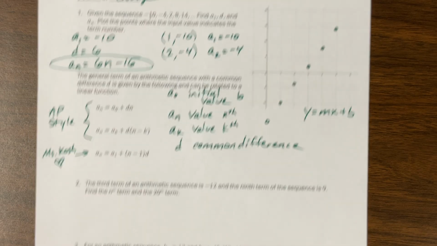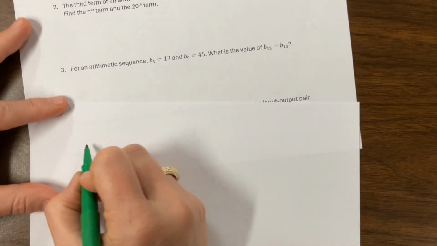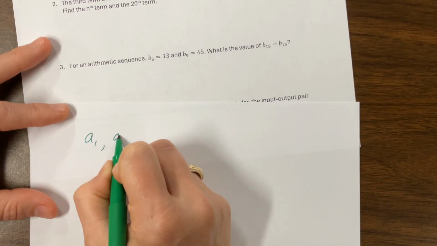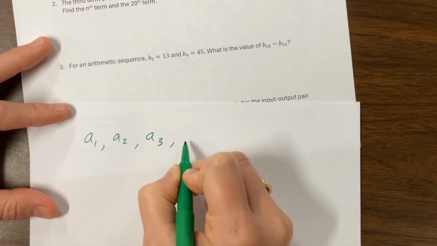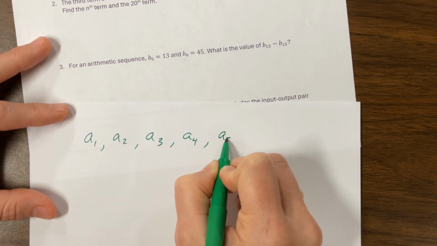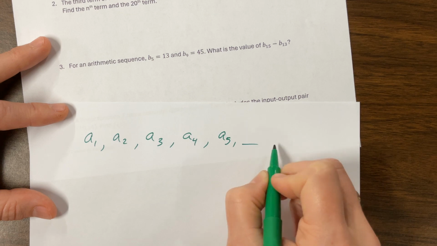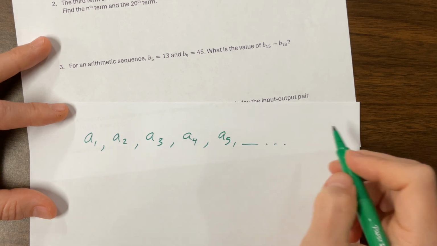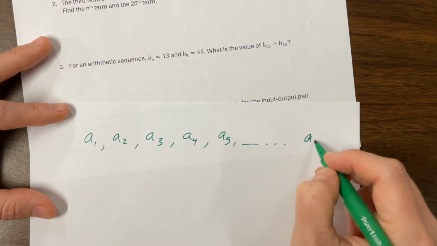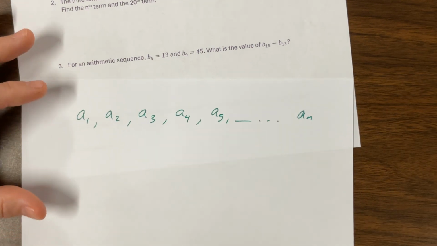Let's look at this a little bit more. Let me see if I can make this make a little more sense. If I have the first term, the second term, the third term, the fourth term, the fifth term, and somewhere out here, dot, dot, dot, somewhere out here I have the nth term.